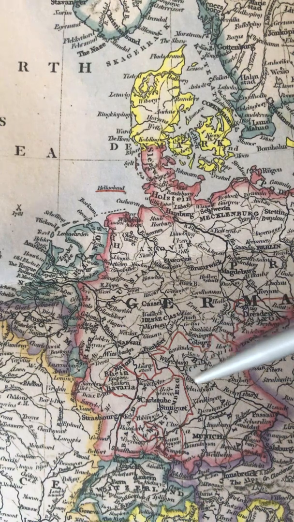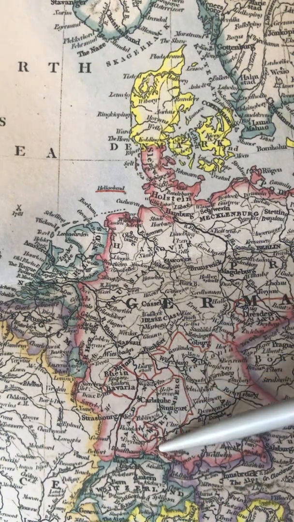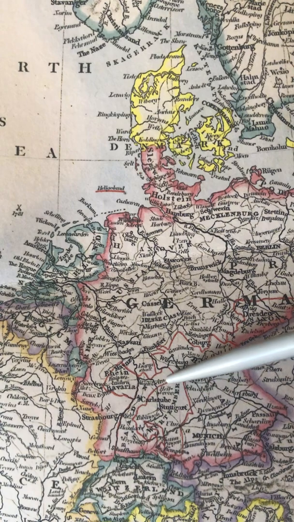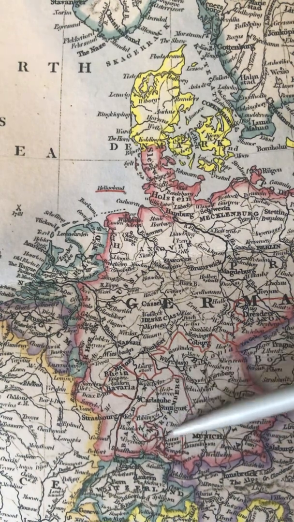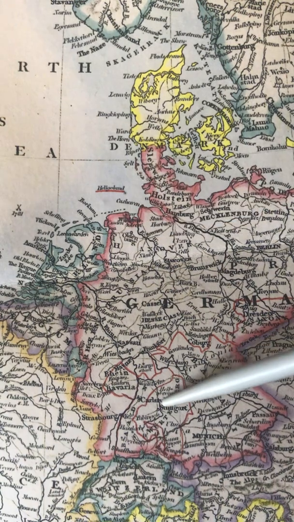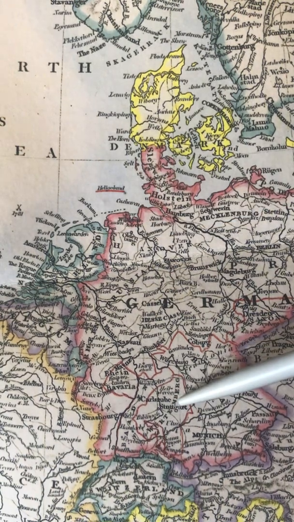And then we have the county here of Württemberg, a smaller one, but a strange border, and their main city is Stuttgart.